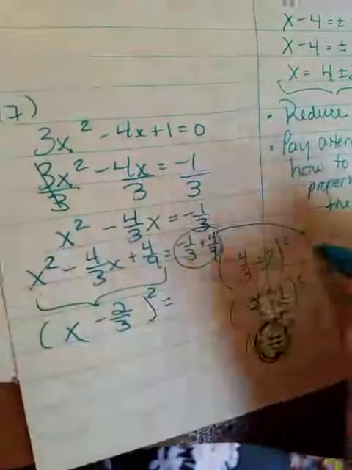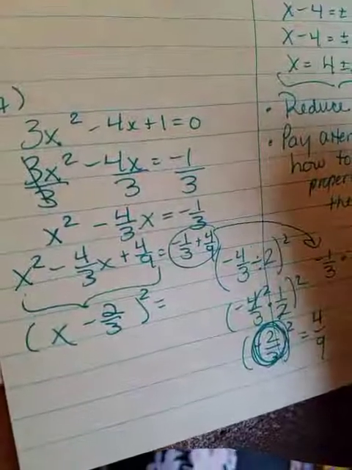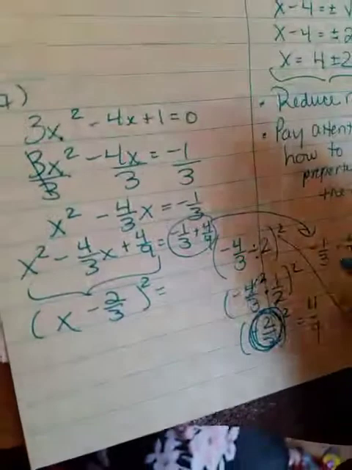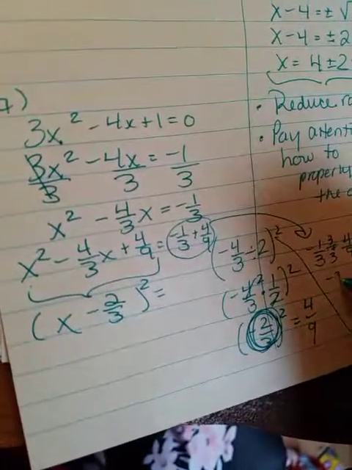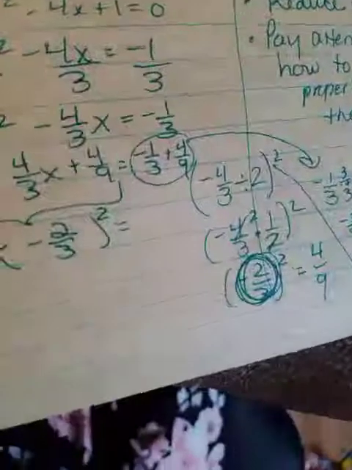And then I got to do a little bit of side work. I don't have a calculator here, so negative 1/3 plus 4/9. Sorry. So common denominator, that's a negative 3/9 plus 4/9. That's a positive 1/9 on this side. Okay, so now you go to take the square root.